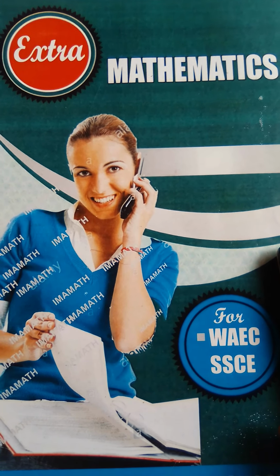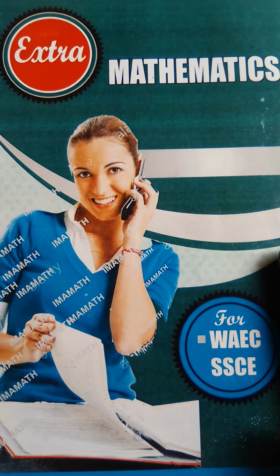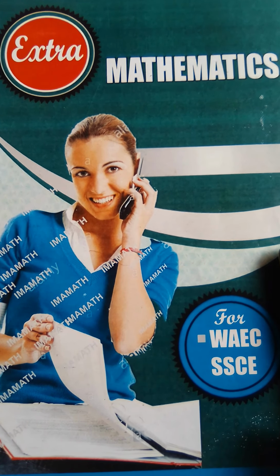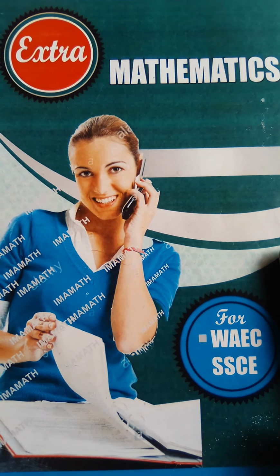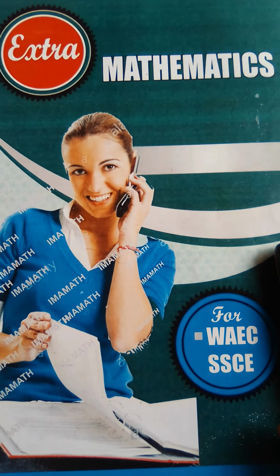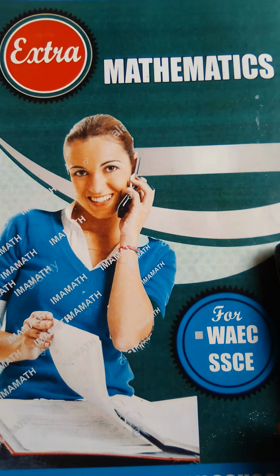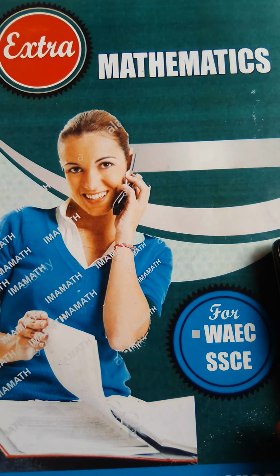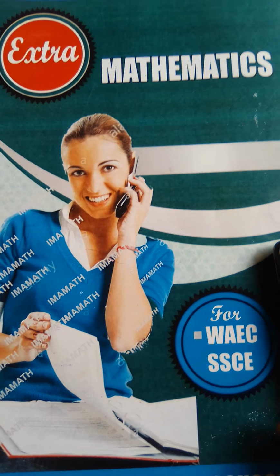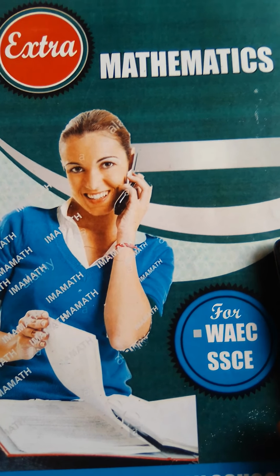Recall that an equation, of course, here we are talking about an algebraic equation, is said to be linear when the highest power of its unknown or variable is 1.